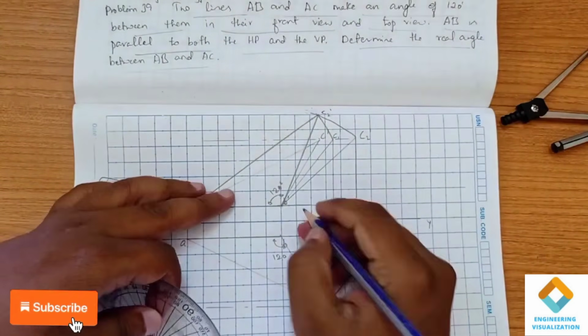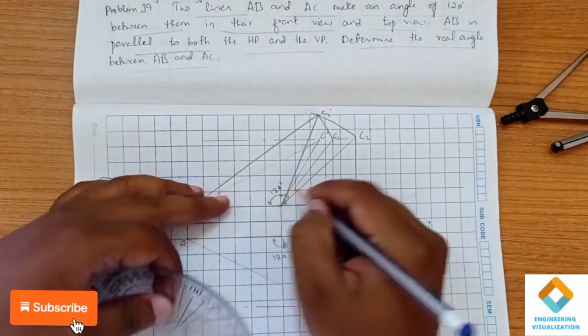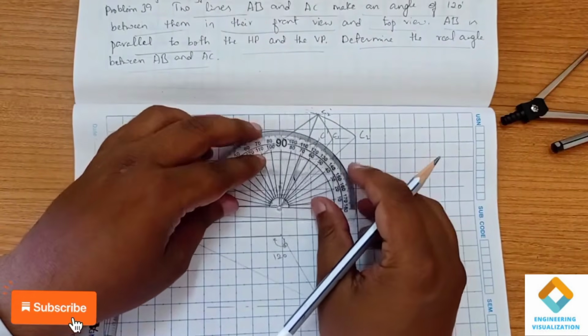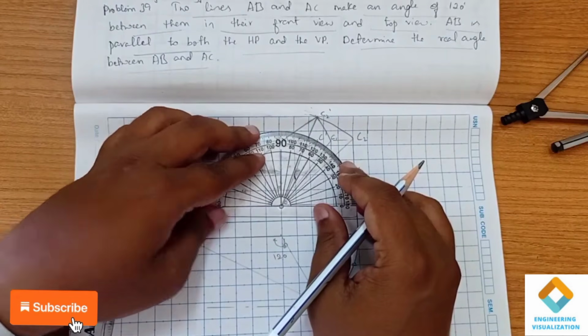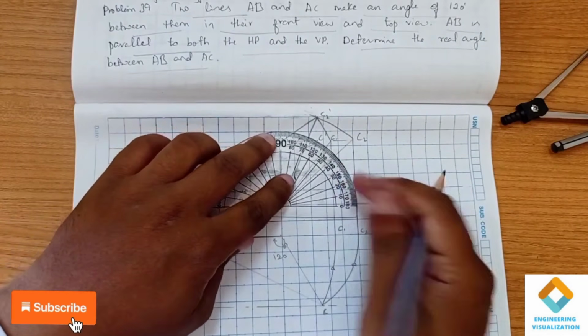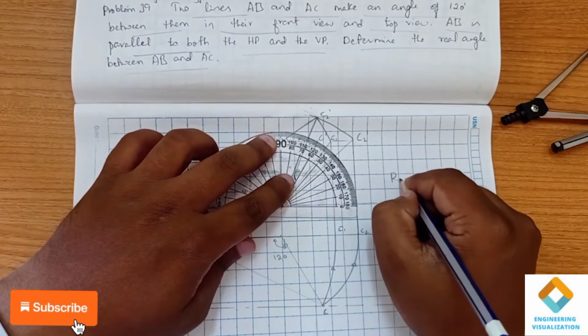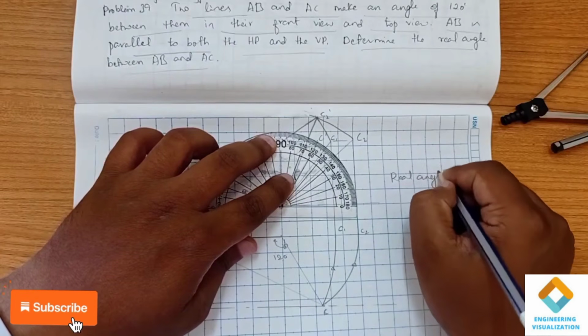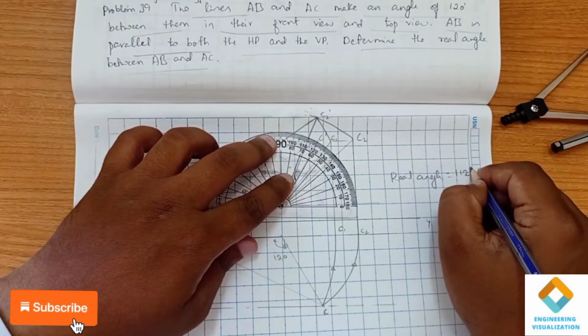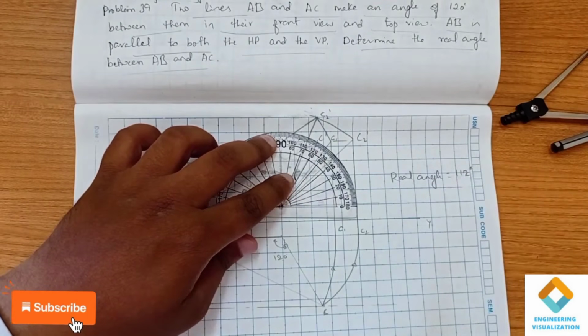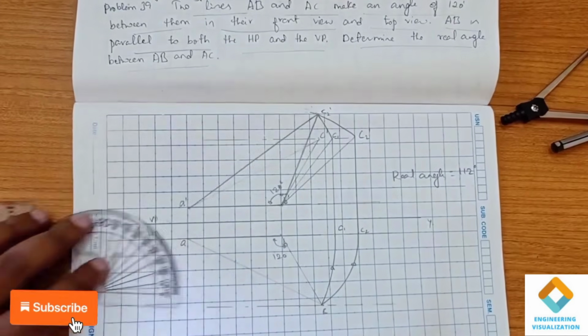So the real angle between the lines we have here. So we're getting the real angle, and you can see here it is 112 degree. So 112 degree is the real angle.